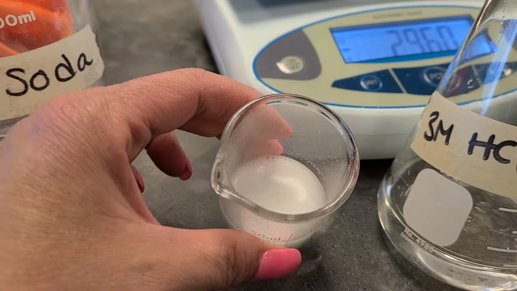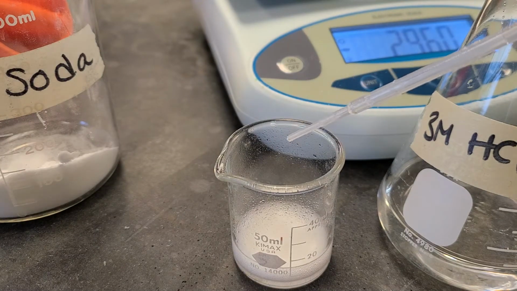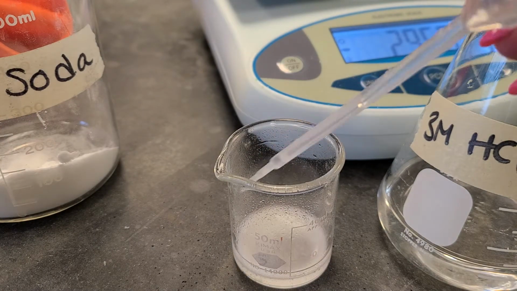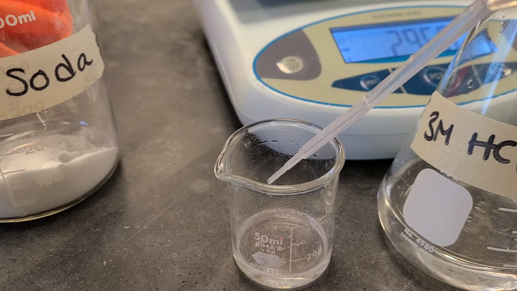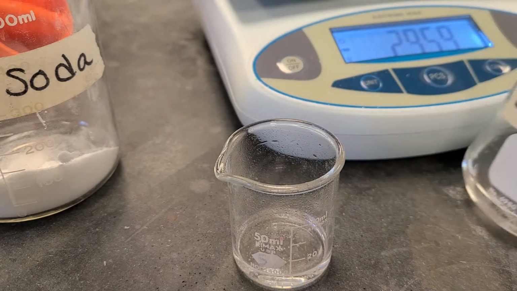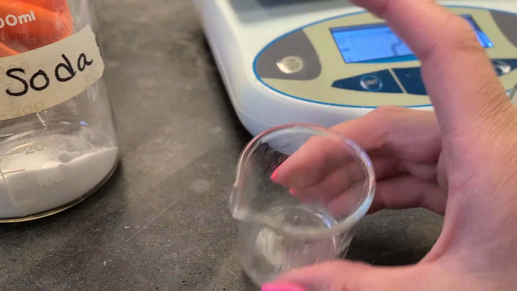So I don't want to add too much hydrochloric acid because that could lead to some error, and we don't want to have any error. So the goal is to get the actual yield to be very, very close to the theoretical yield.